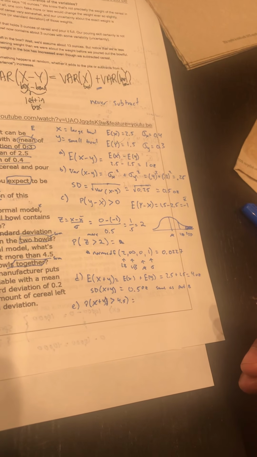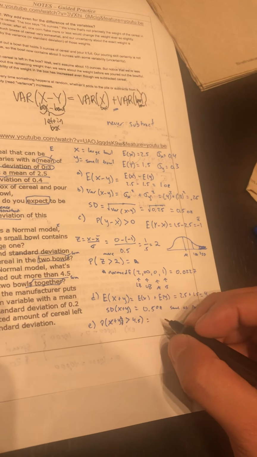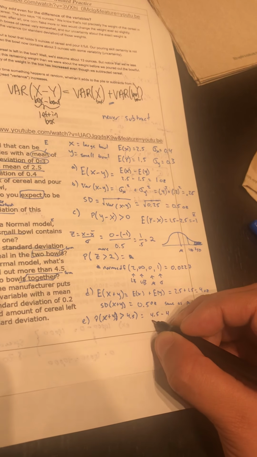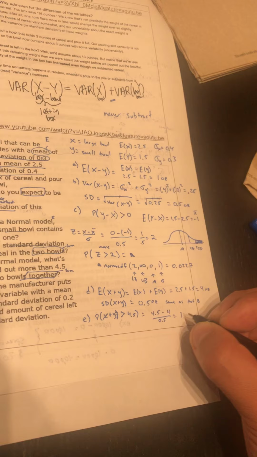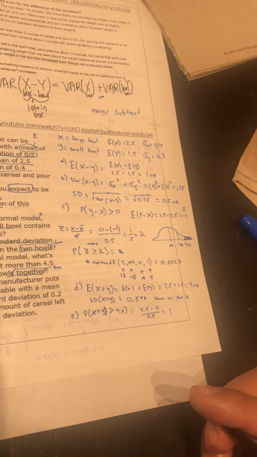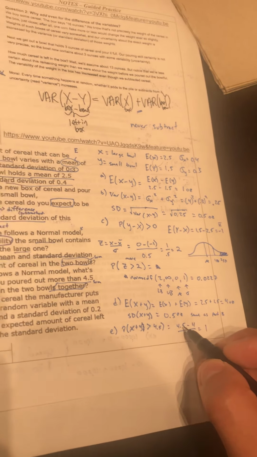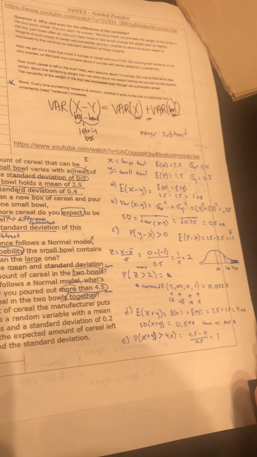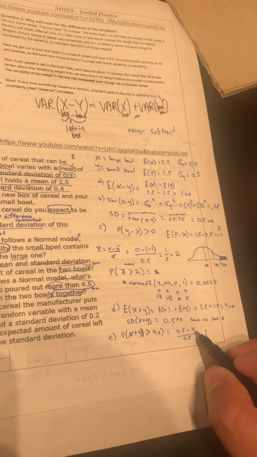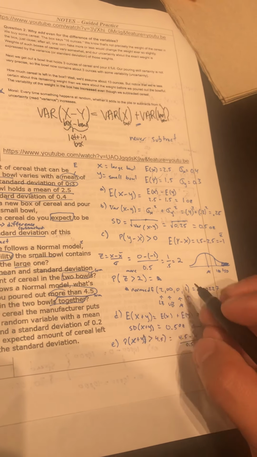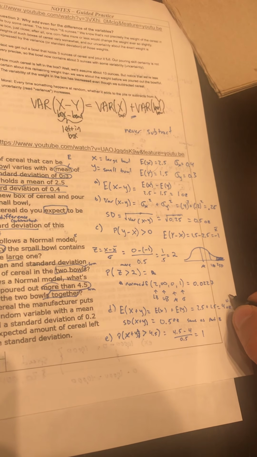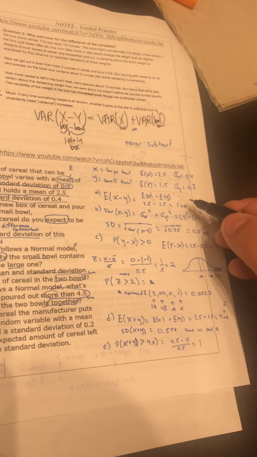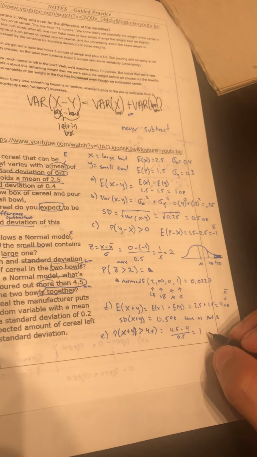Now we have 4.5 minus 4 over the standard deviation of 0.5, which is equal to 1. So 4.5 we got from the problem, more than 4.5. We got the 4 from the one before, the mean, so right here is your mean, that's your x bar. Over the standard deviation, we got from part B, same thing. So this right here is your z-score.